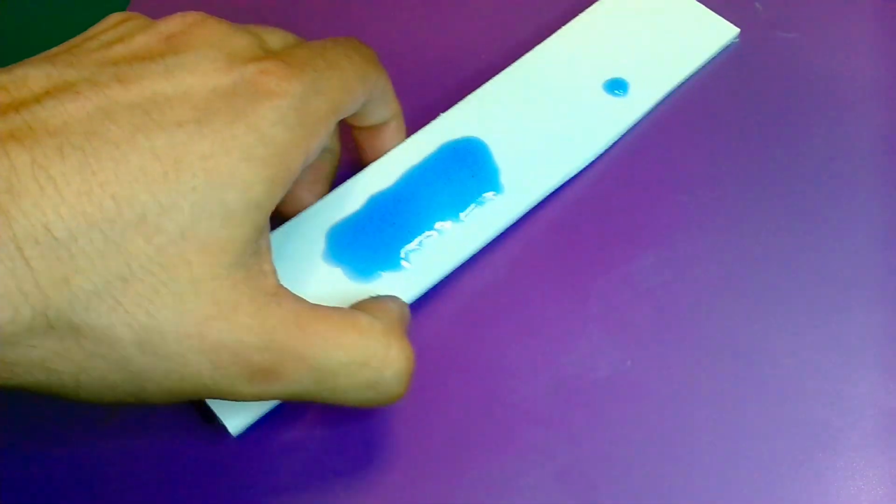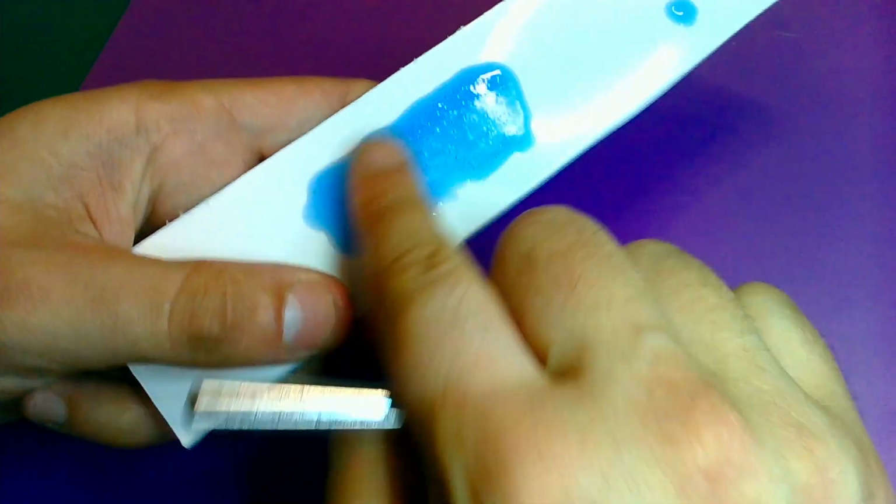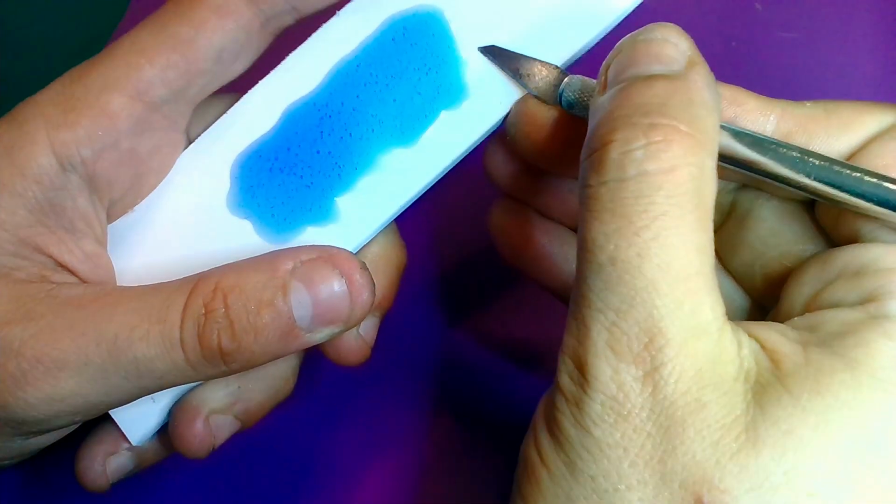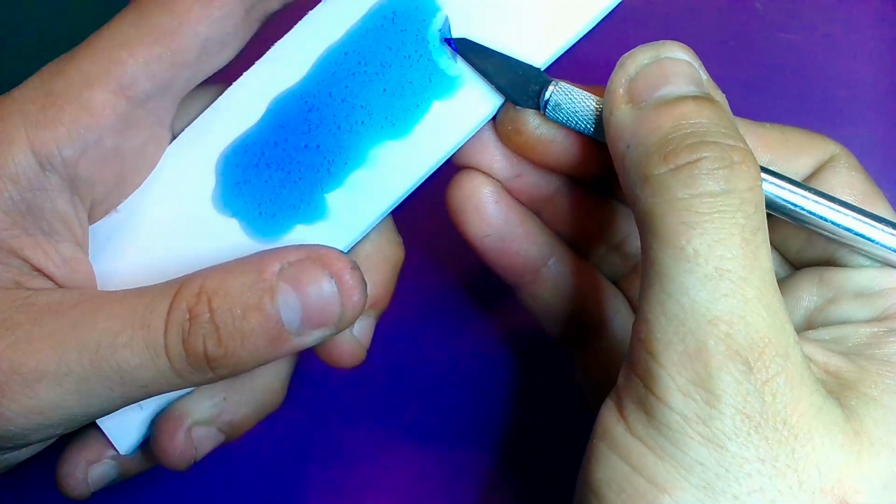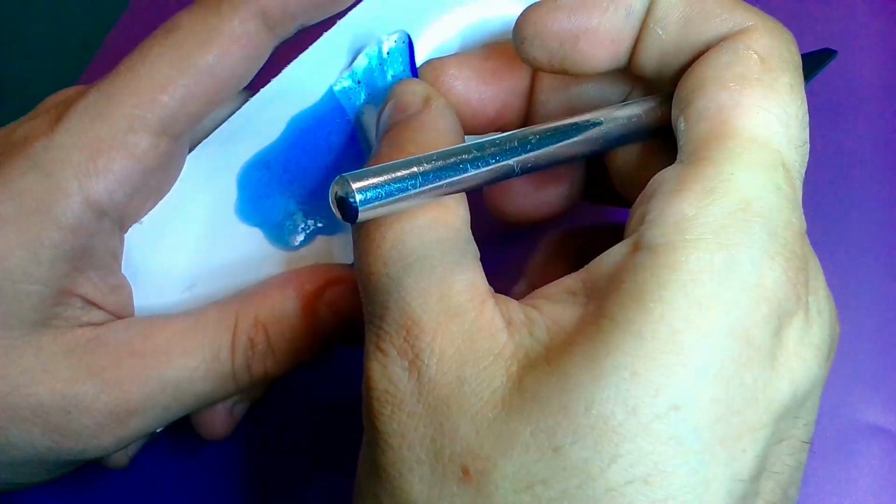And what we need now is just to peel it off. So it's already hard, and all you have to do is just to peel it off here. There it is. And we're gonna use this small weird thingy that I made.